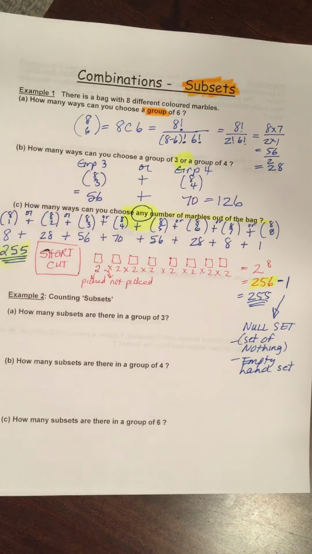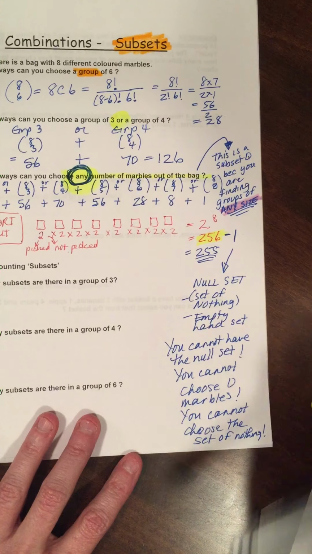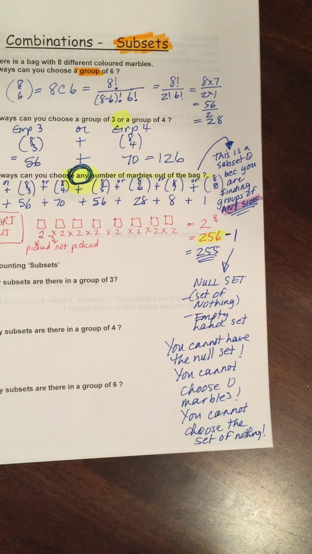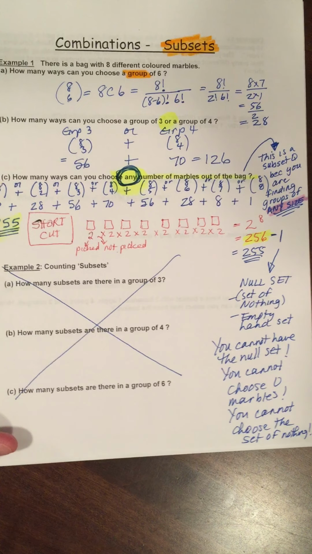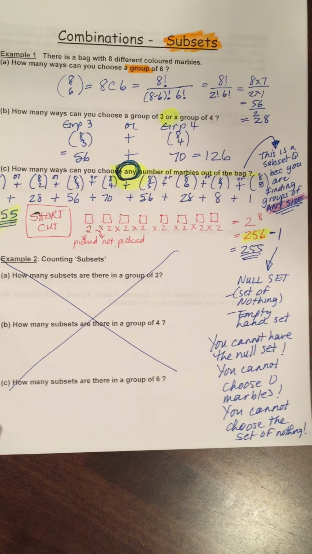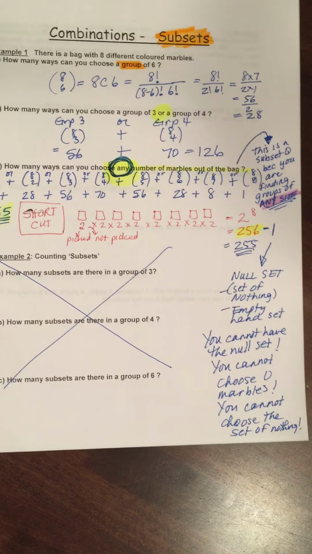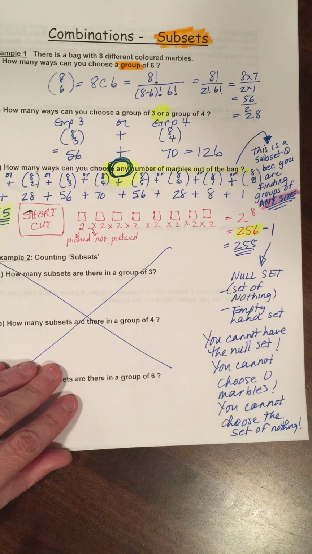When the questions are very, very airy-fairy like that with no definitive instructions, this is the sign of a subset. Okay? Let's kind of ixnay out on that example, and let's get to the more important examples. Okay? Let's flip when you're ready.